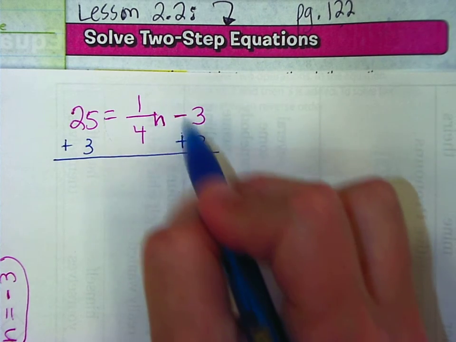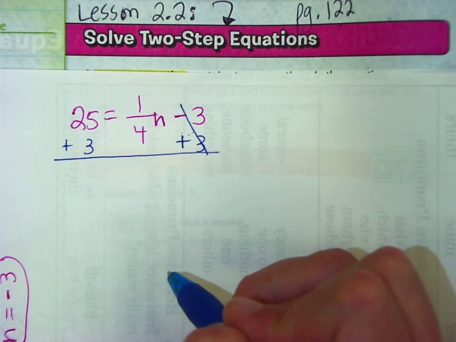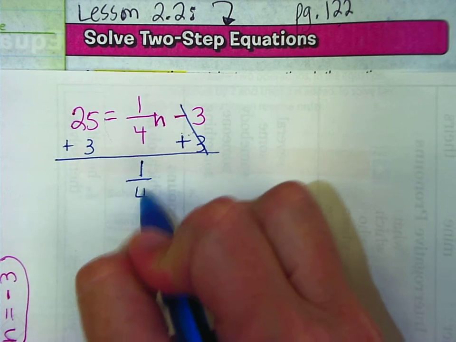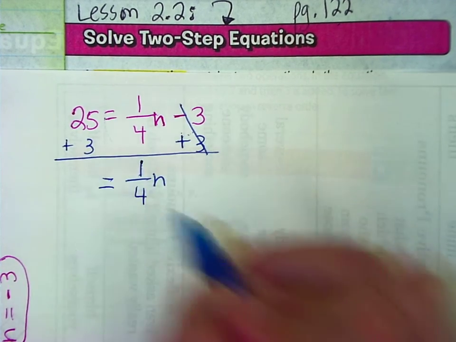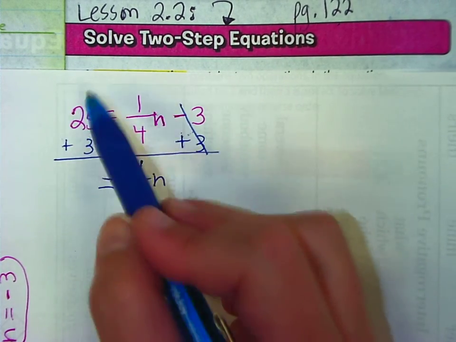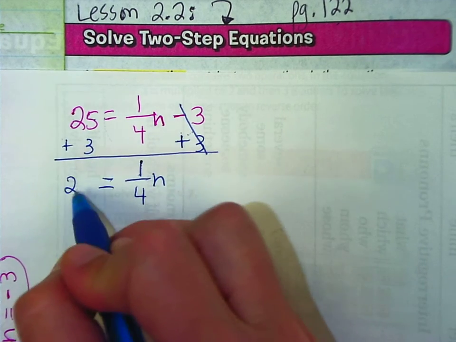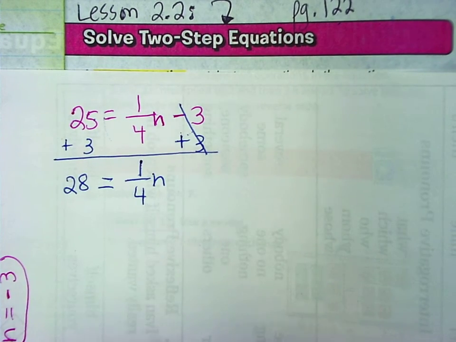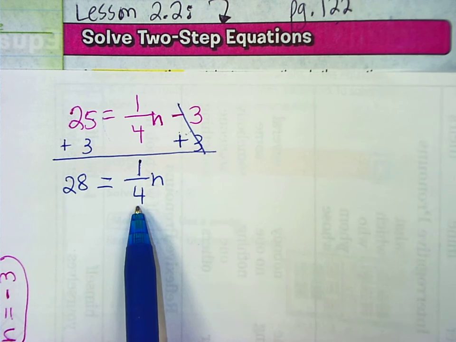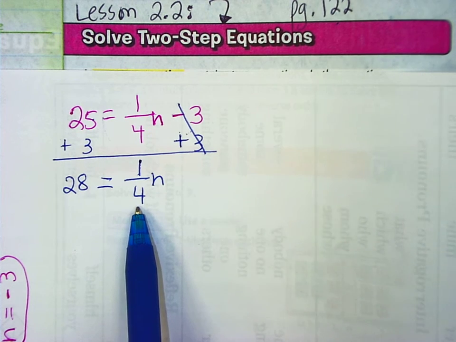So these opposites, when I combine them, they cancel each other out. And all I have left on this side is a 1/4 n. Bring down my equal sign, and let's combine this side. 25 plus 3 is 28. And now, this looks like the equations that we were solving in lesson 2.1.